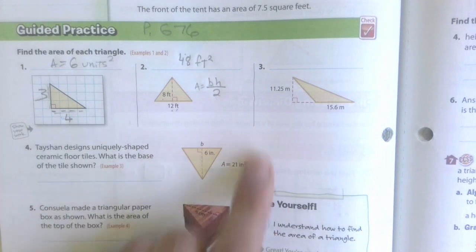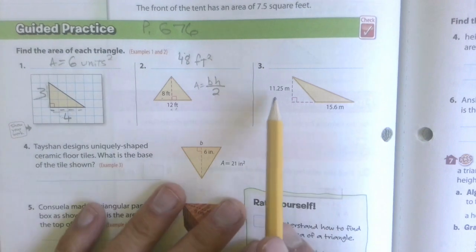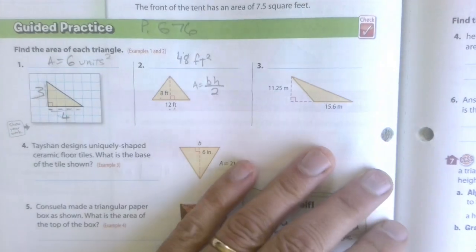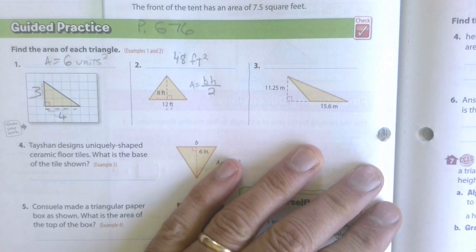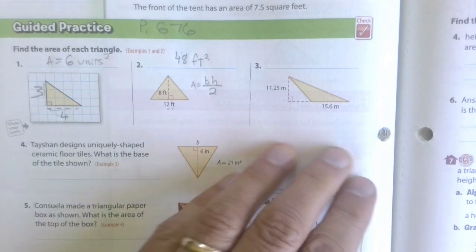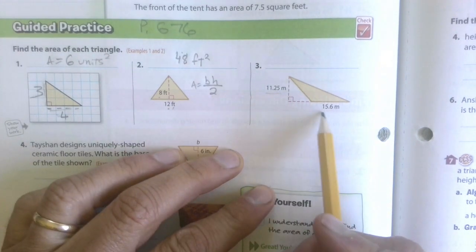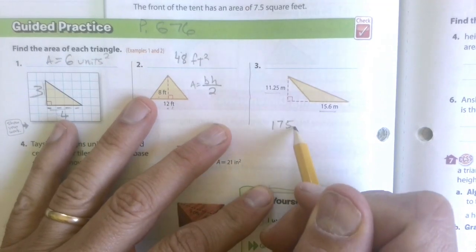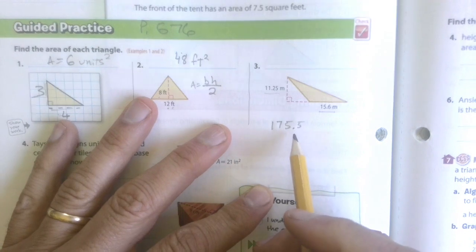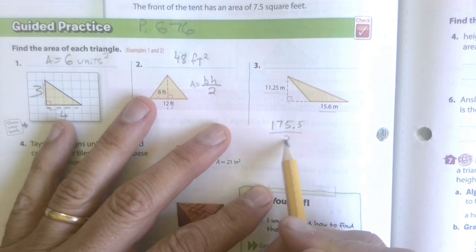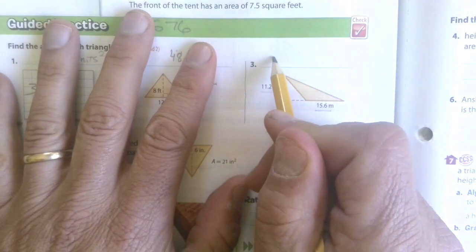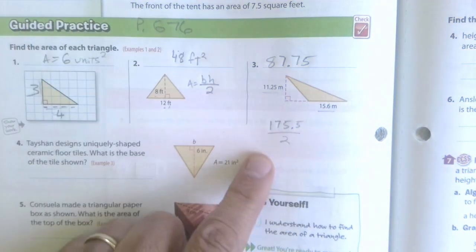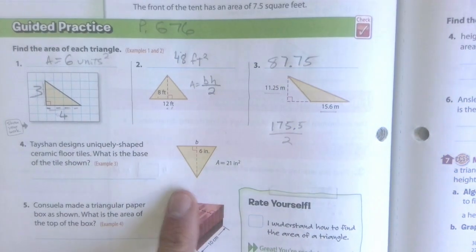Ready, go. All right, so notice this one, you've got numbers with decimals in it, right? And then you're going to have to divide by 2. It's not fun. And honestly, if you use a calculator for this, I think it's fine, as long as you understand how to do it. So for this one, you do 11.25 times 15.6, which gives you 175.5. But again, this is a triangle, which means you now have to divide it by 2, which will give you 87.75. Easy peasy, right? Cool. Now you try number 4 on your own.